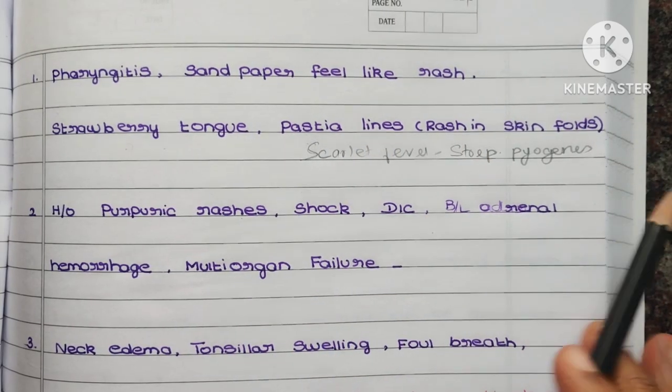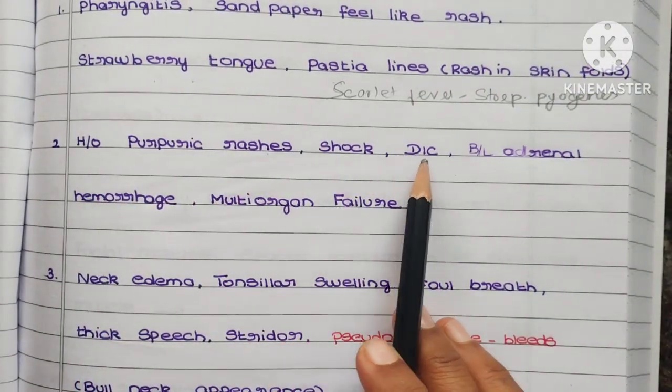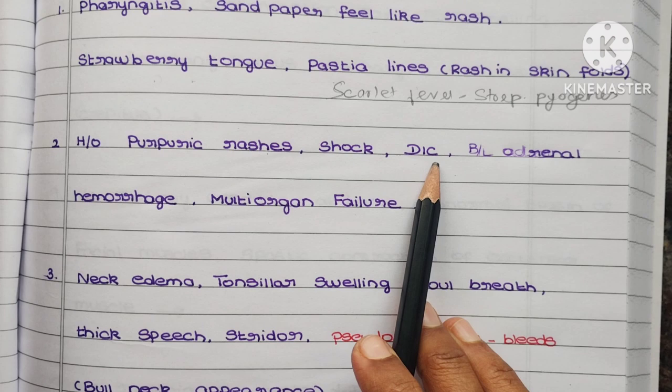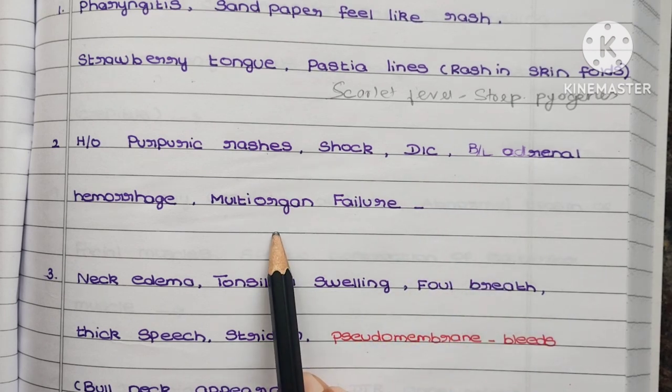Coming to the second question, there is a history of purpuric rashes, shock and disseminated intravascular coagulation, and then adrenal hemorrhage, and a history of MODS, that is multi-organ dysfunction.